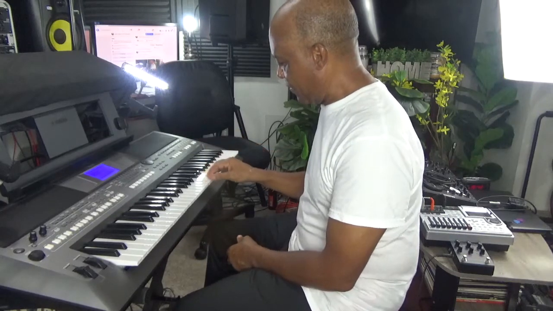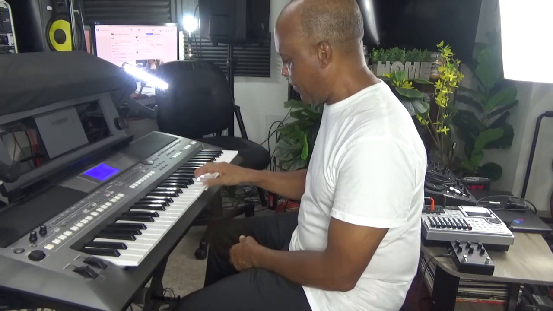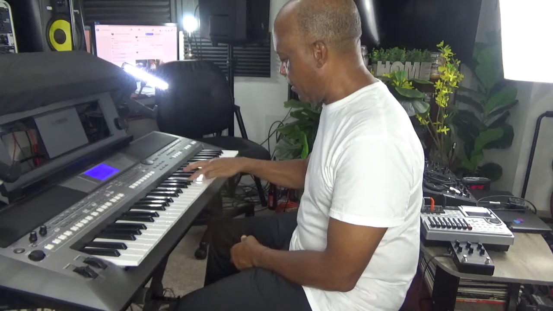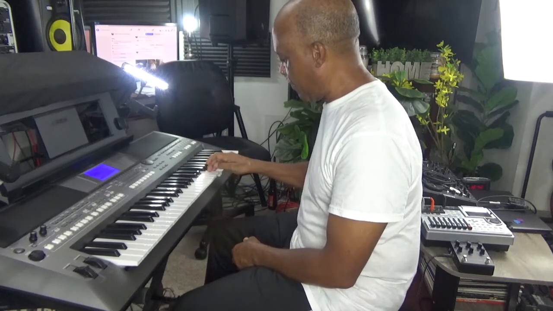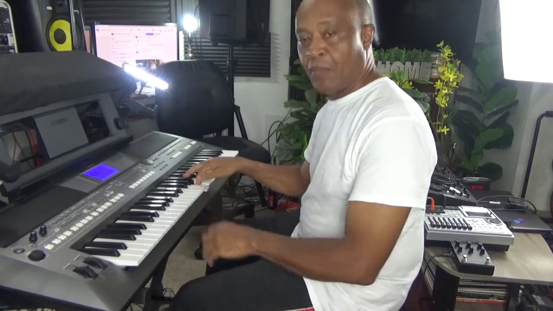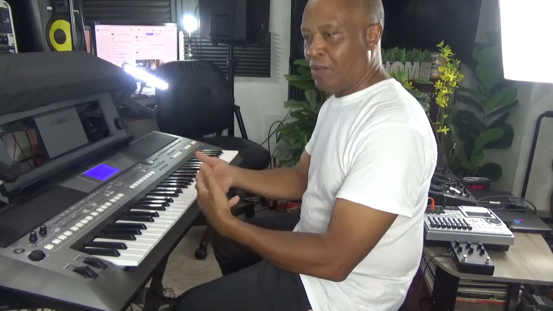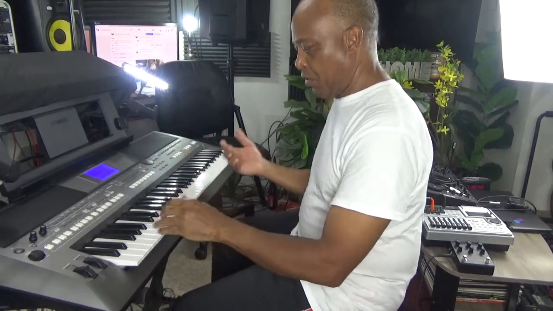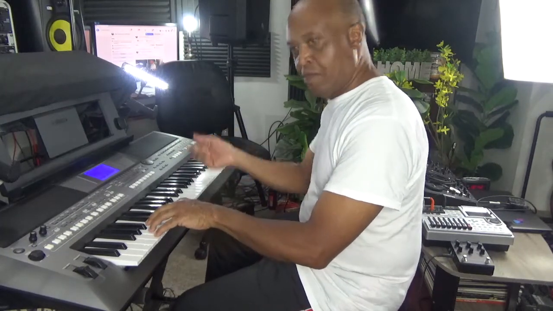This is A. That's the Phrygian mode in the key of F major, built on the A note. So A minor seven.